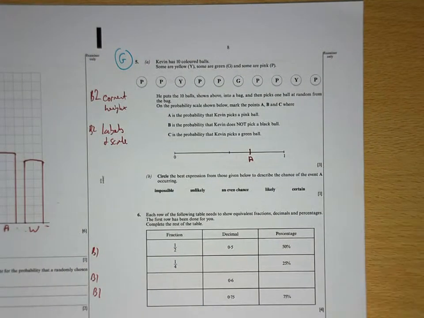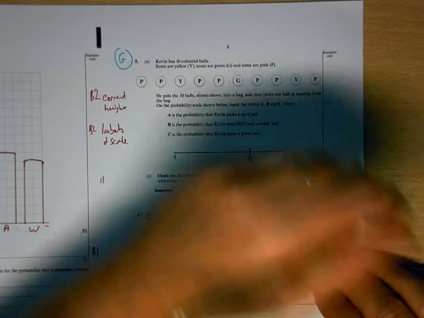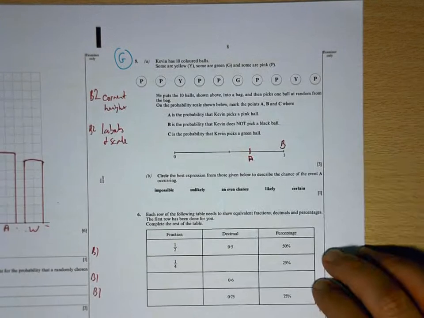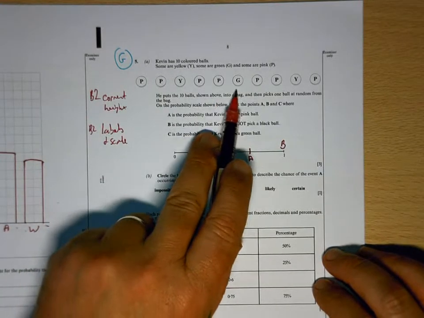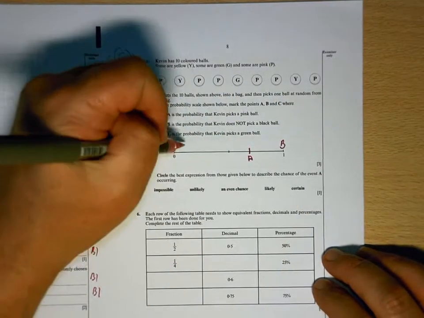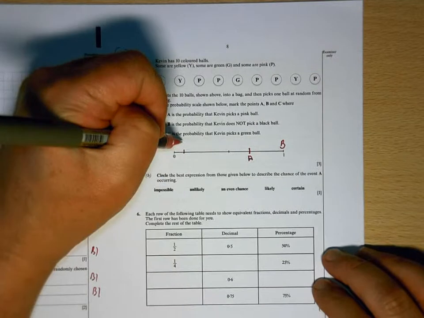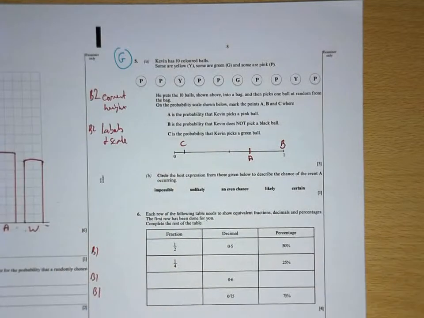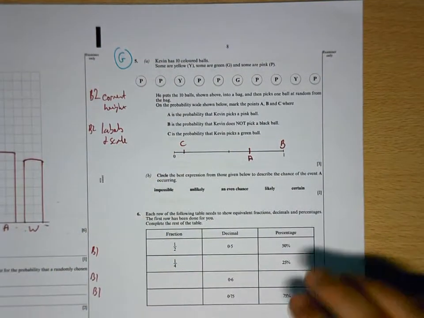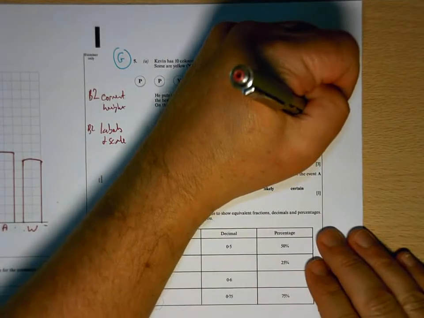Probability that Kevin does not pick a black ball. Well, there aren't any black balls, so it's absolutely certain that he is going to not pick a black ball. So that would be there. And the probability that Kevin picks a green ball is slim, 1 in 10. So that would be roughly there. So you get 1 mark for each of those.